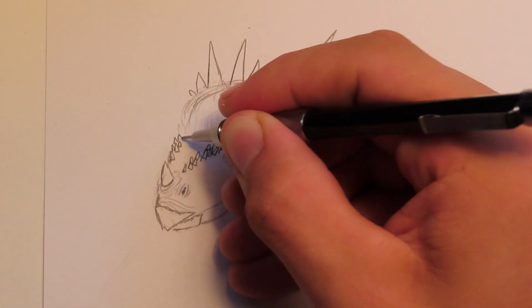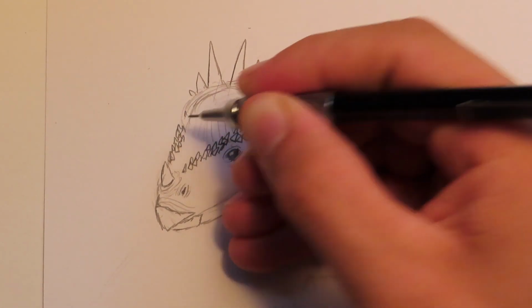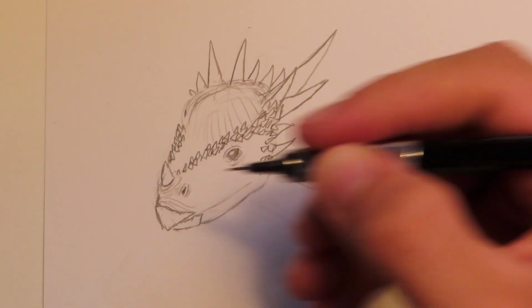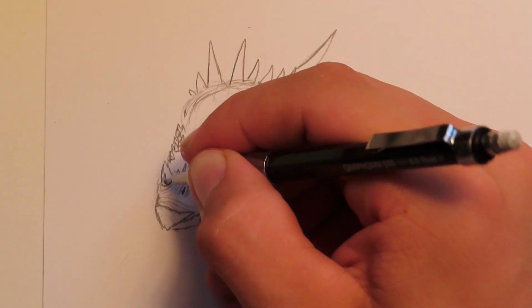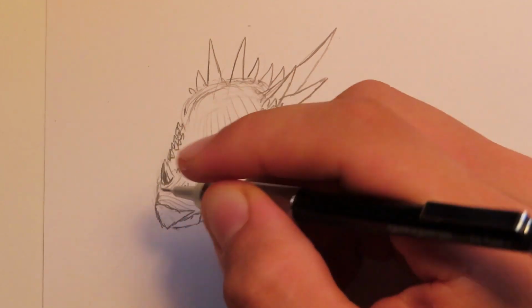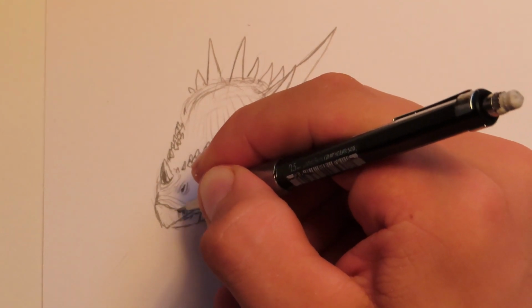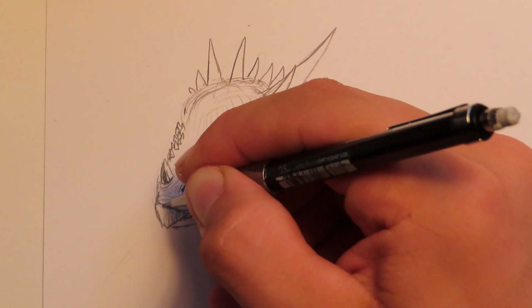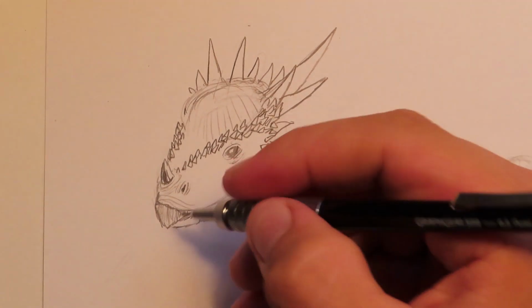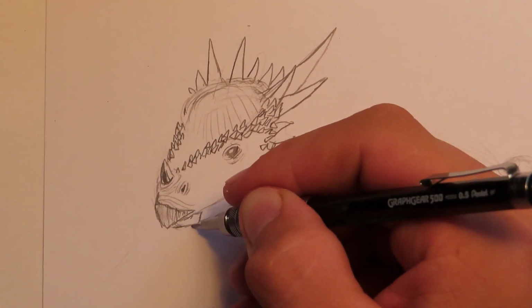So we'll continue this little row of brow spikes on the other side as well. And he's got a cute little nose horn here, which we'll add some shading to. And I'll also add a little bit of some lines to show the graininess of the beak there.